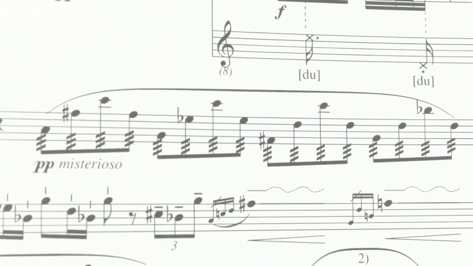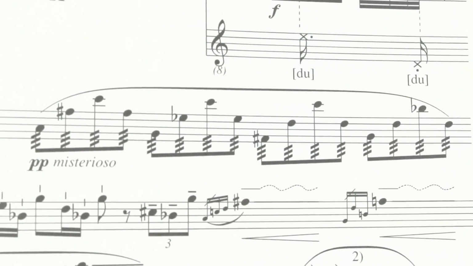Fluttertongue is blowing whilst rolling your R's, like brrr, or you can also do it with your throat. It's most often notated with some diagonal lines going through the stem of the note.